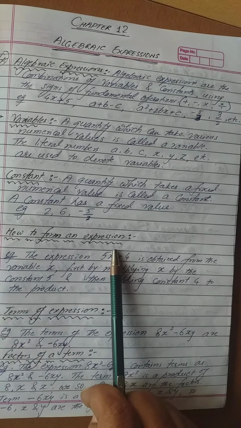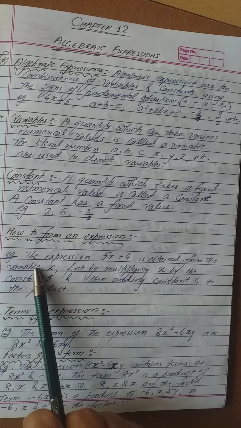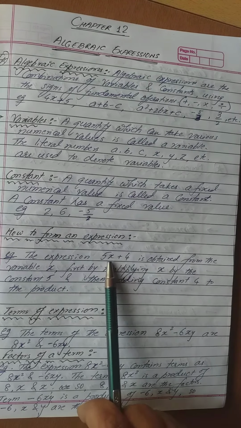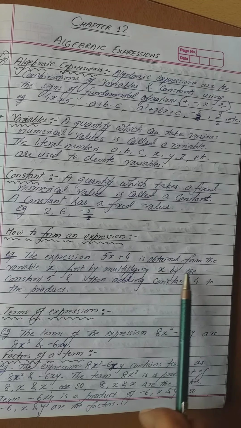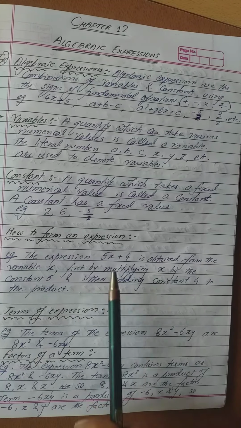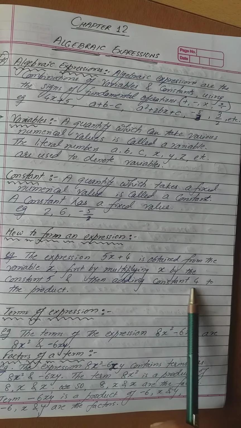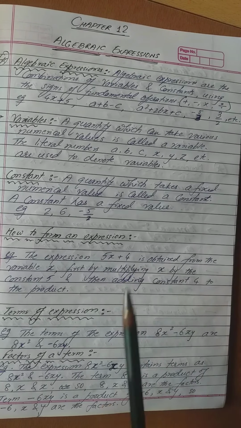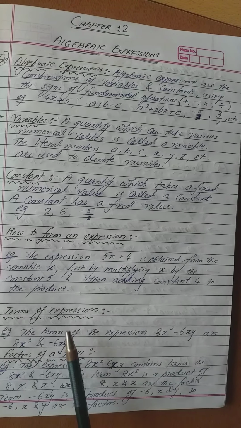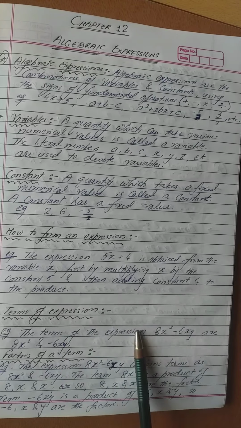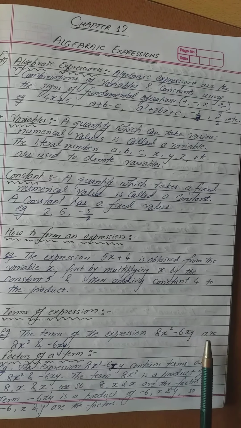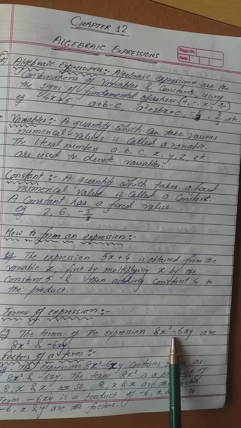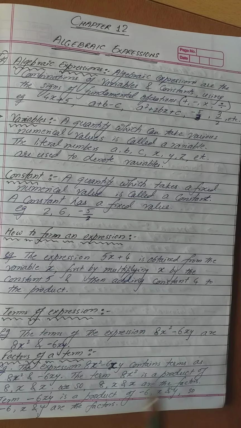How to form an expression? The expression 5x plus 4 is obtained from the variable x first by multiplying x by the constant 5, that is 5x, and then adding constant 4 to the product. So we will get the expression 5x plus 4. Now terms of the expression. For example, the terms of the expression 8x square minus 6xy are 8x square and minus 6xy. You have to consider this negative sign also.